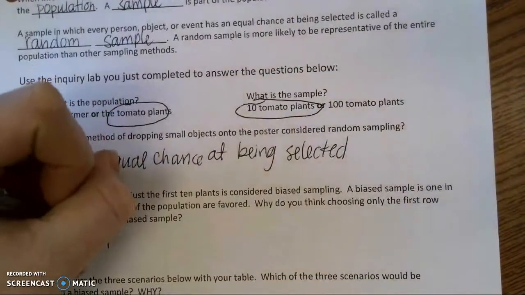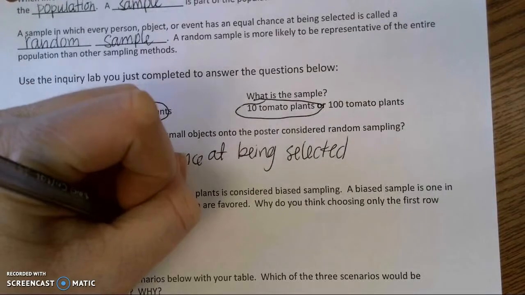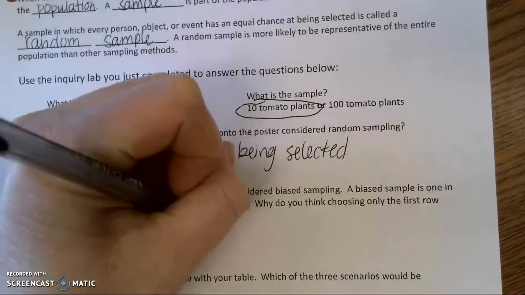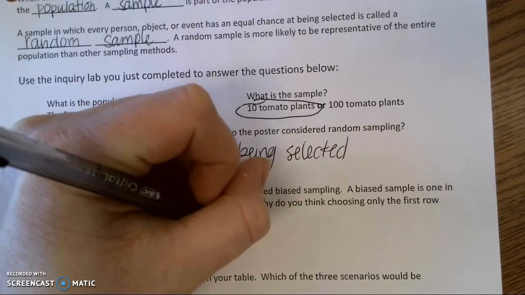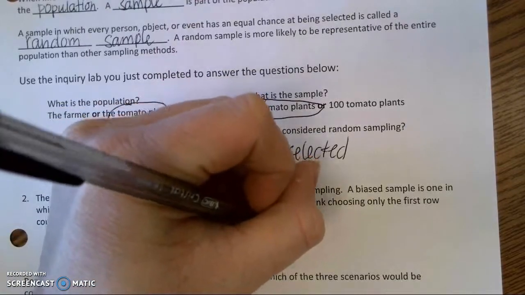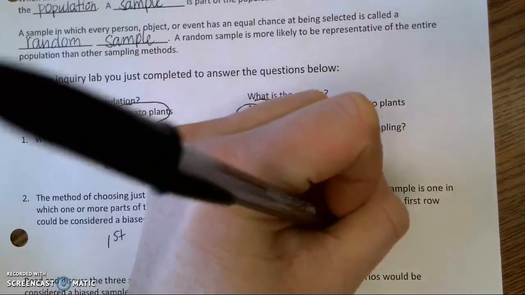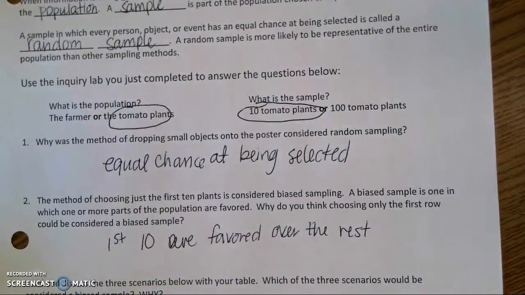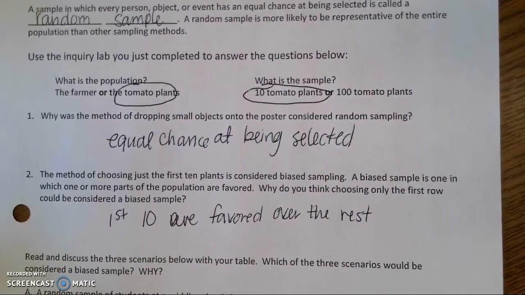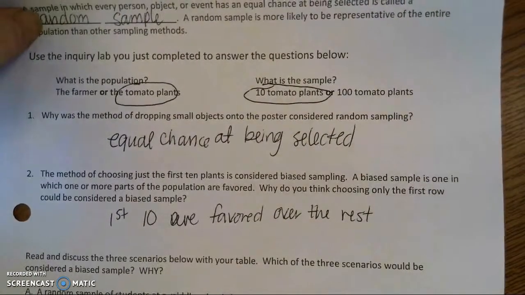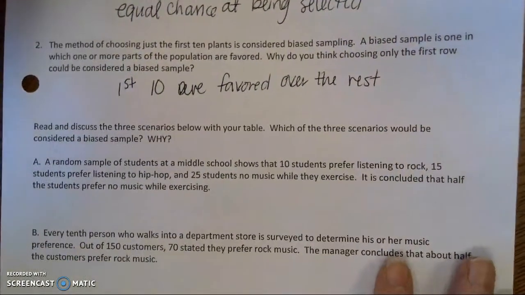So the first 10 are favored over the rest. In order for it to be random, once again, you have to have the equal opportunity for each plant or whatever it is to be surveyed or selected.